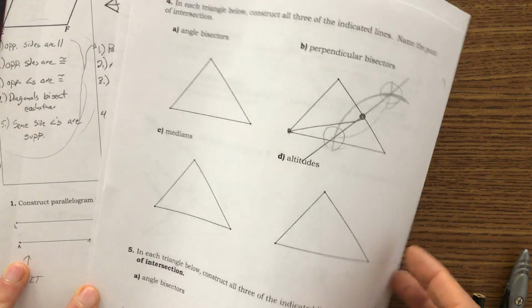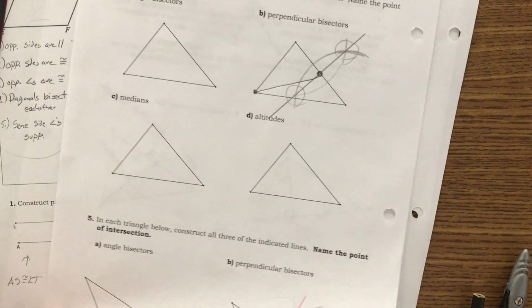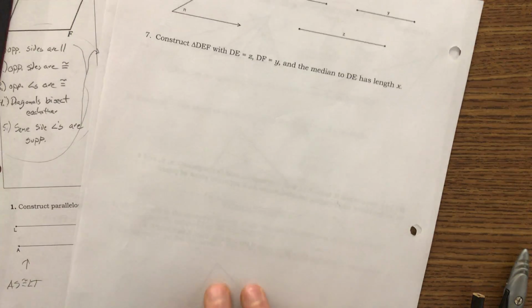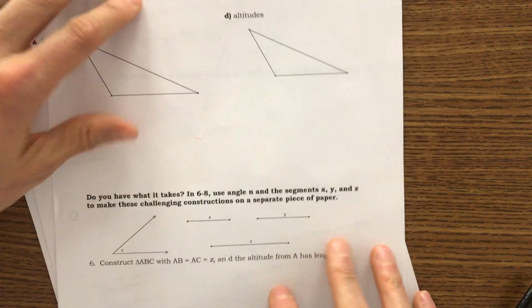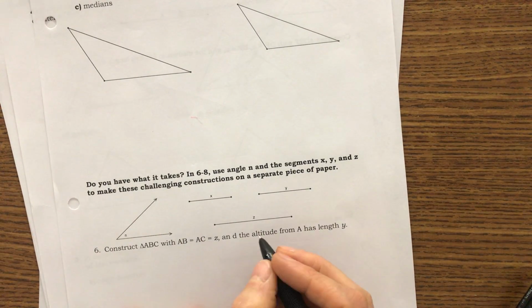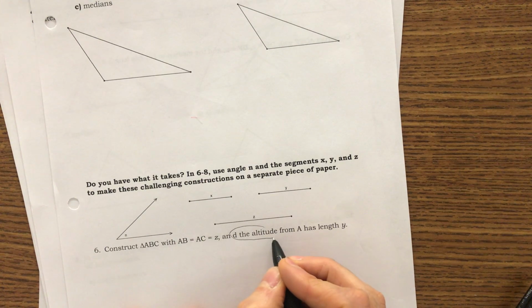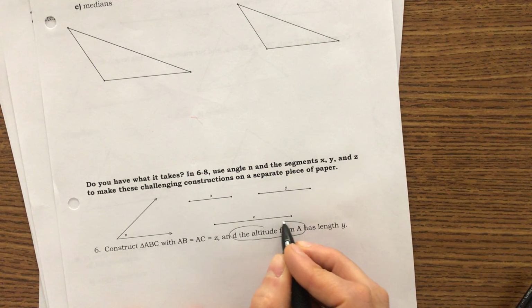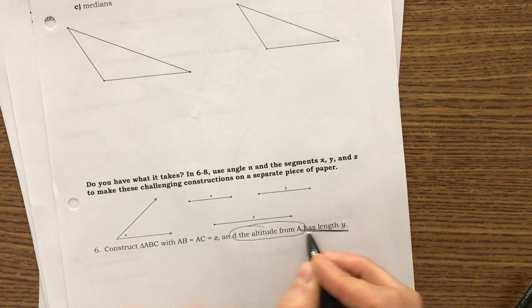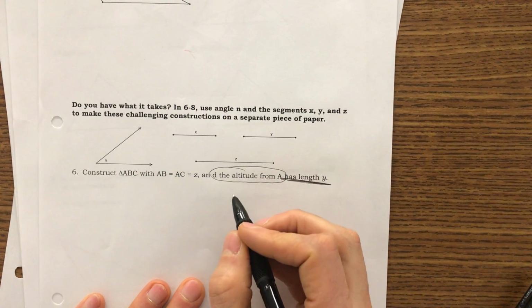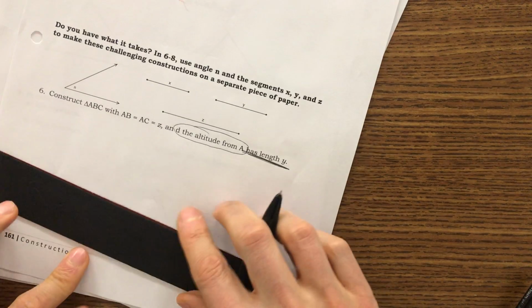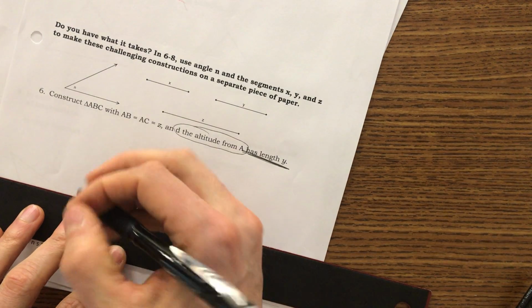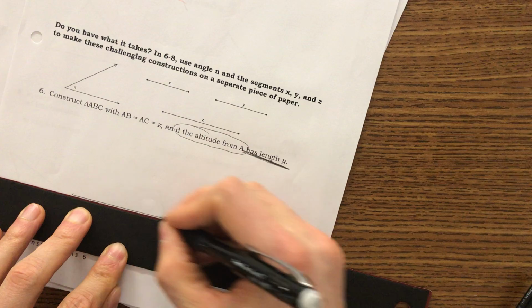Ria, I tried it like 4 times. For number 6. Okay, it says construct triangle ABC with AB equaling AC equals Z, and D is an altitude from A and has length Y. So an altitude creates a 90-degree angle, correct? So I'm going to go ahead and create a 90-degree angle, because that seems as good a place to start as any.